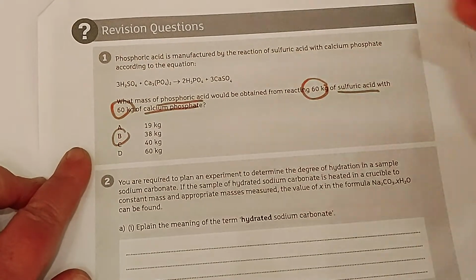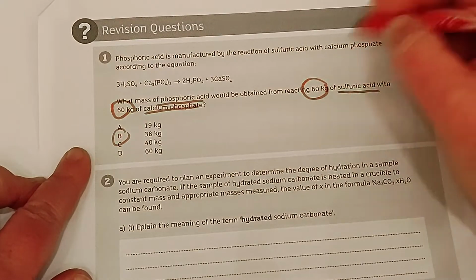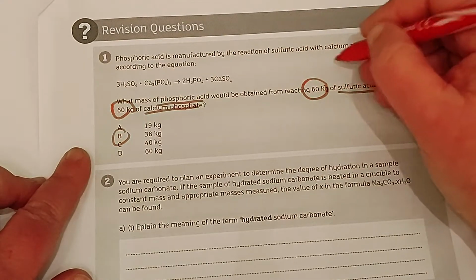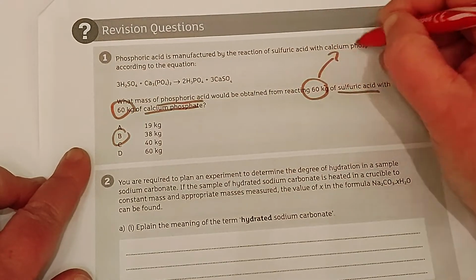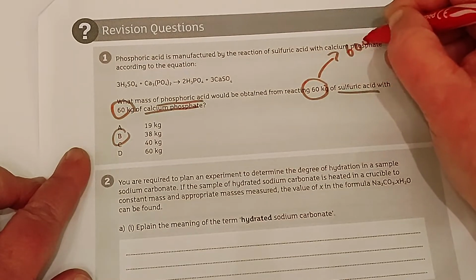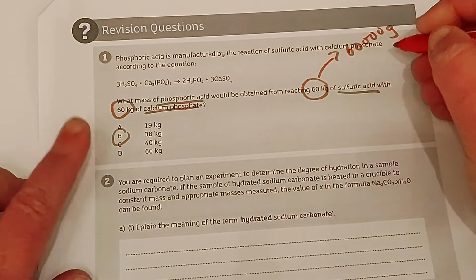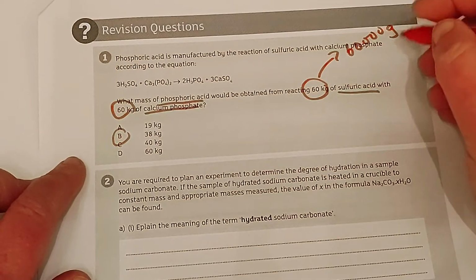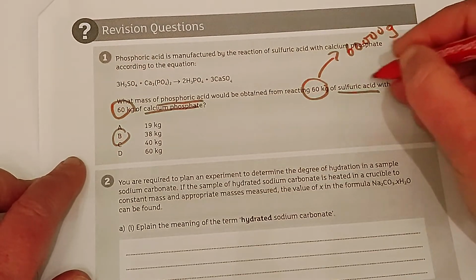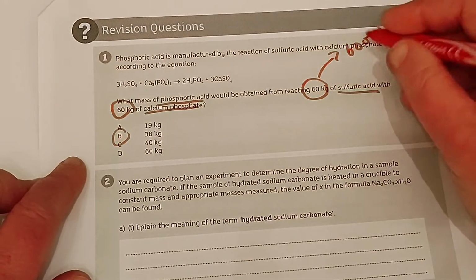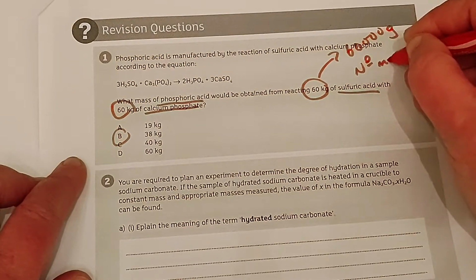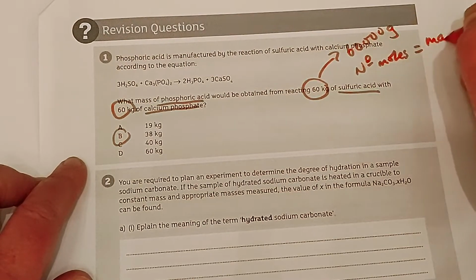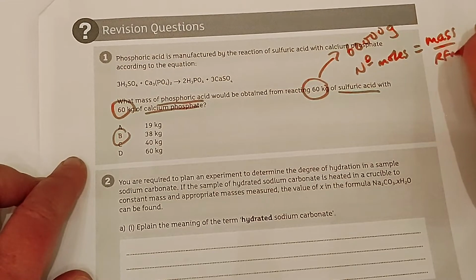But if we look first of all at the moles of sulfuric acid, we've got 60 kilograms, which is 60,000 grams. Okay, so remember you have to convert things to grams when you're working with kilograms like this. So your number of moles is the mass divided by the formula mass.